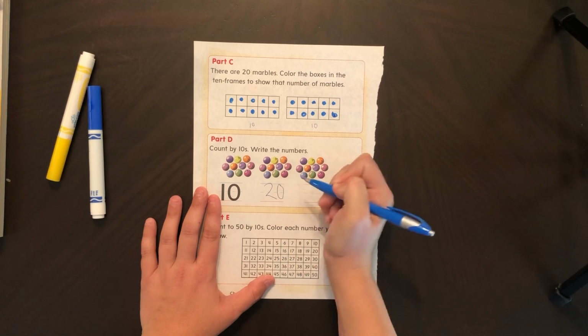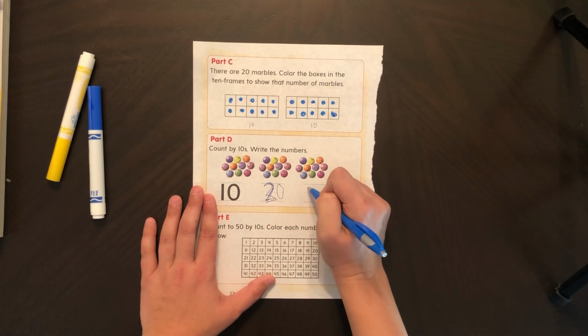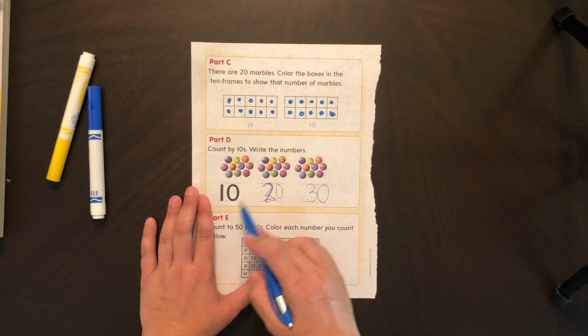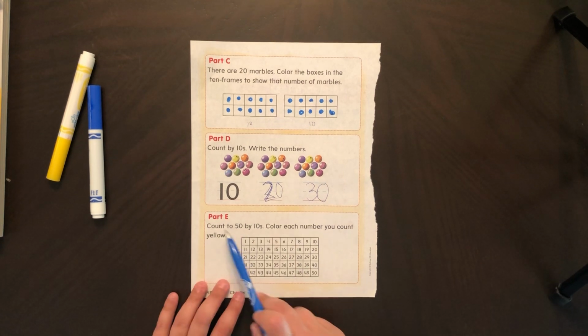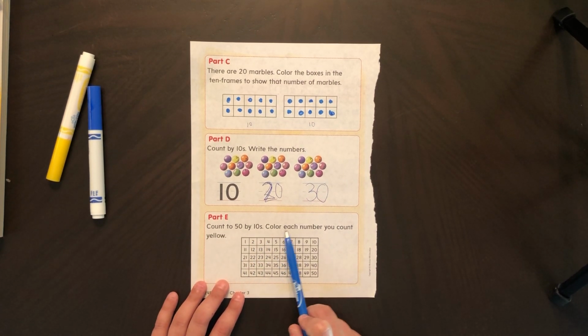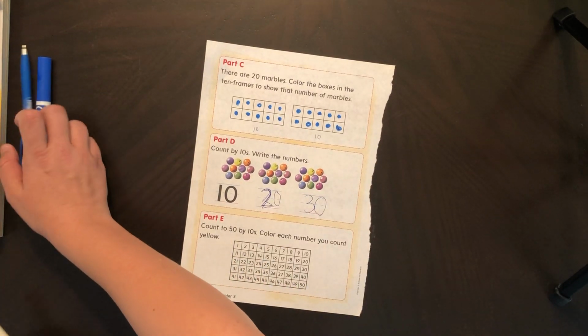20, oops, that was a crazy looking two. 20, 10, 20, 30. Is that what you guys got? 10, 20, 30. Okay. Count to 50 by tens. Color each number you count yellow. All right, let me get my yellow marker.